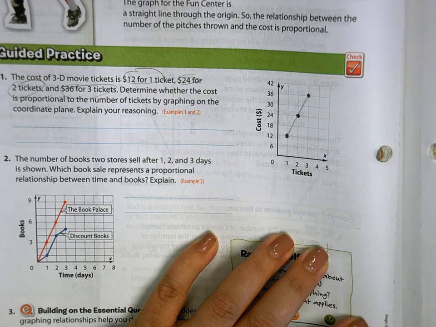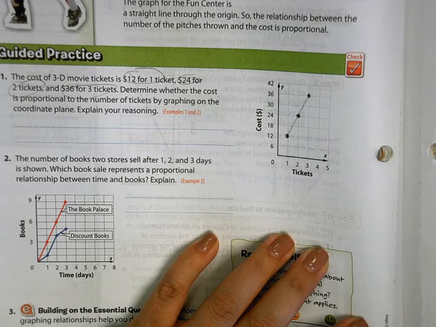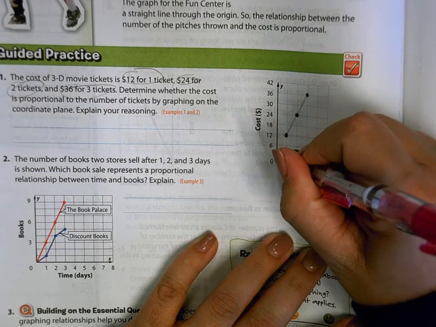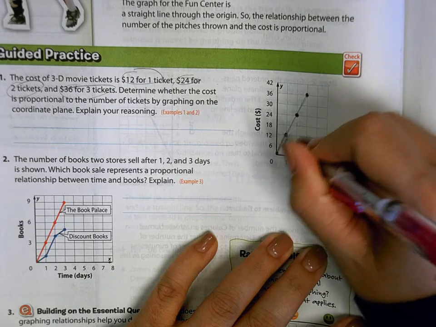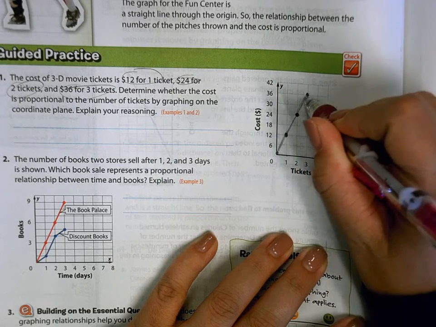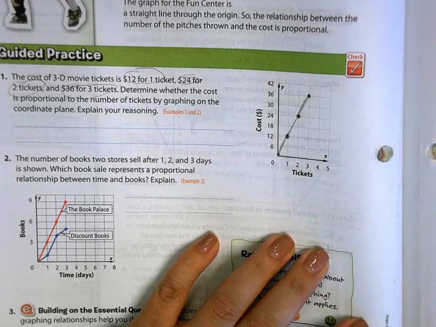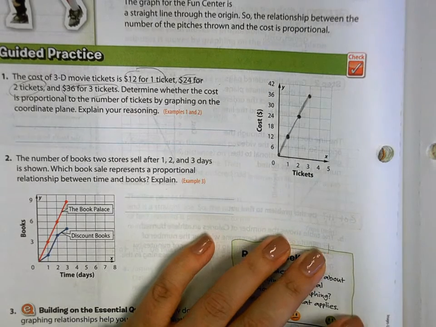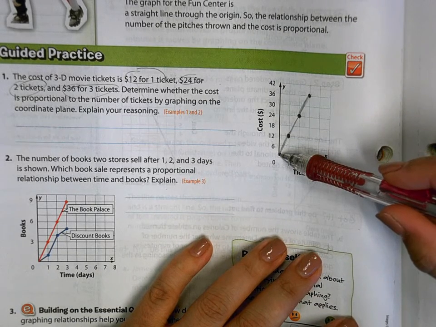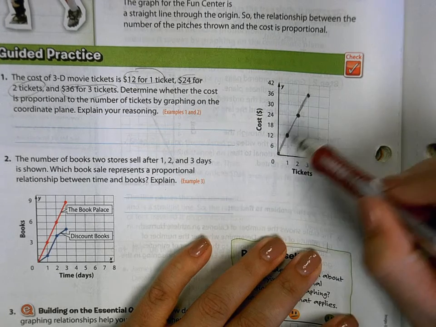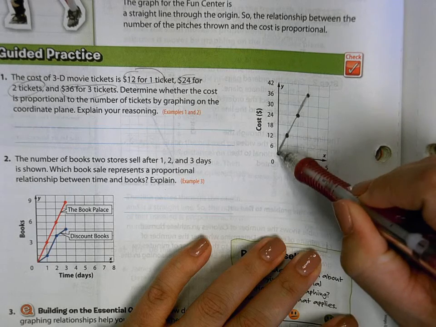Now, how much for 0 tickets? $0, right? So go ahead and put a dot there on the origin and keep connecting your dots. This is important. For a graph to be proportional or something to be proportional, it always has to go through the origin. So it would have to start at 0, 0 or go through 0, 0. So make sure you always connect all the way down to 0, 0.